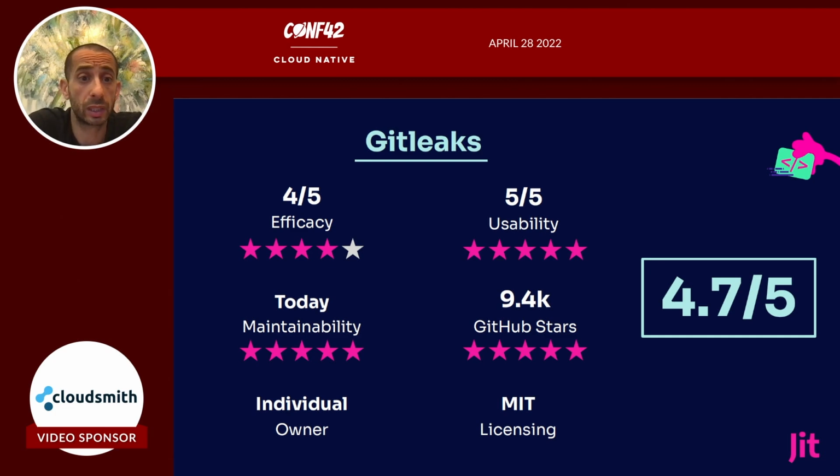Some pros for Gitleaks: very good detection rate. It's very easy to integrate into the CI. It is developed with almost 100 contributors, and it provides reporting in various formats. When compared with the other two tools, we prefer to go with Gitleaks, even though the others are good as well.